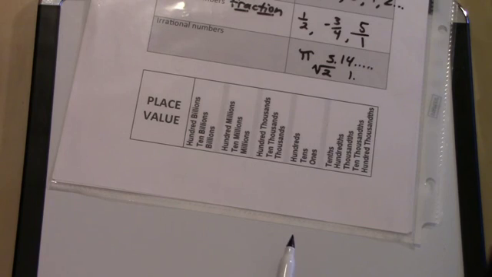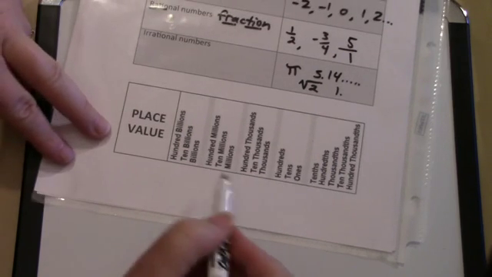On the bottom of this page, we simply have a place value chart. I just want you to be aware of it because this is something we may be referring to, especially when we get on to decimal places.